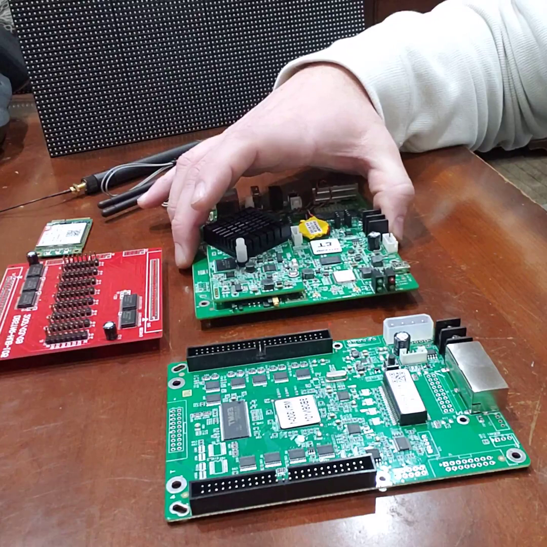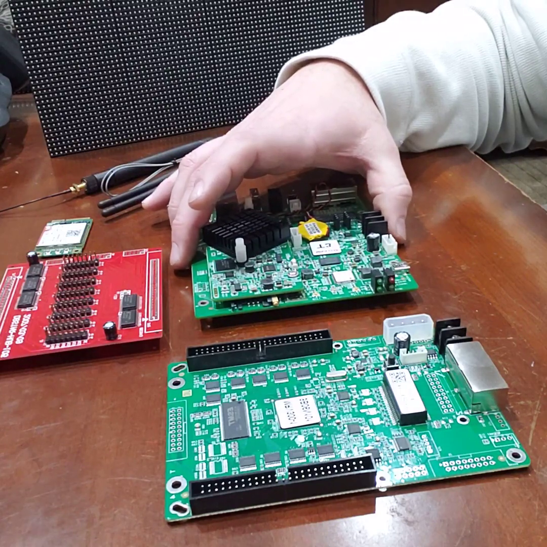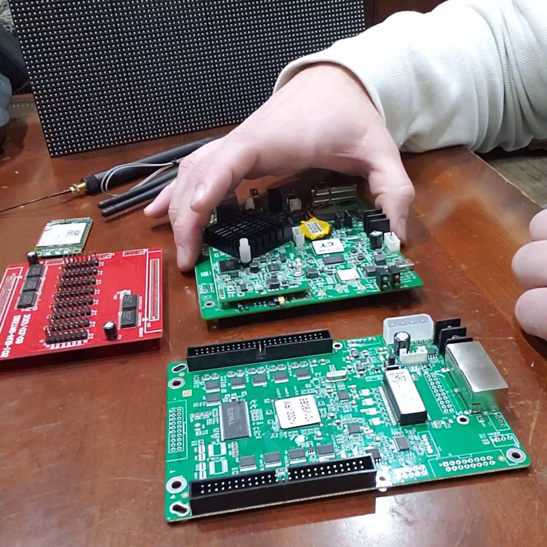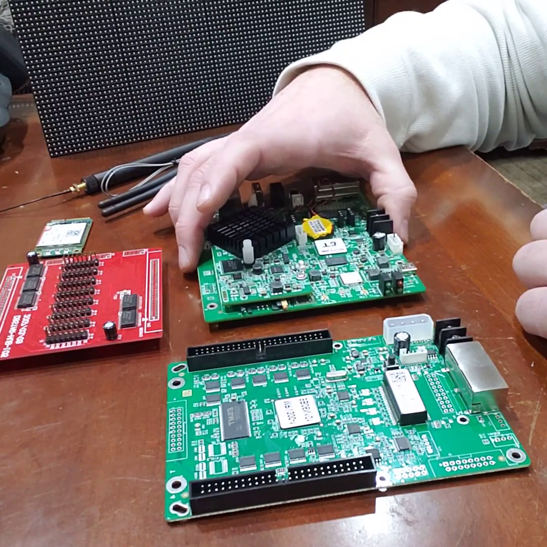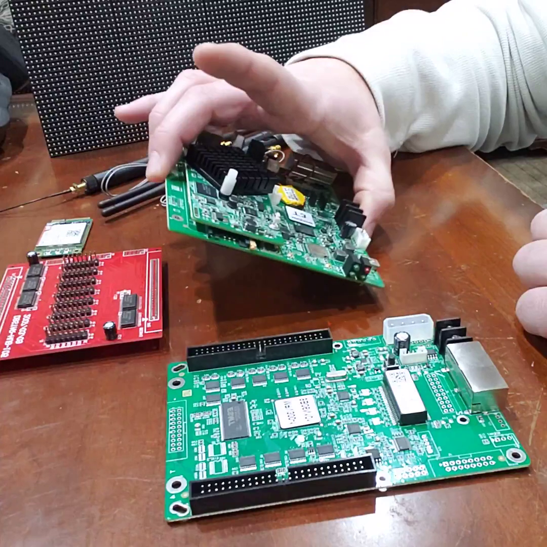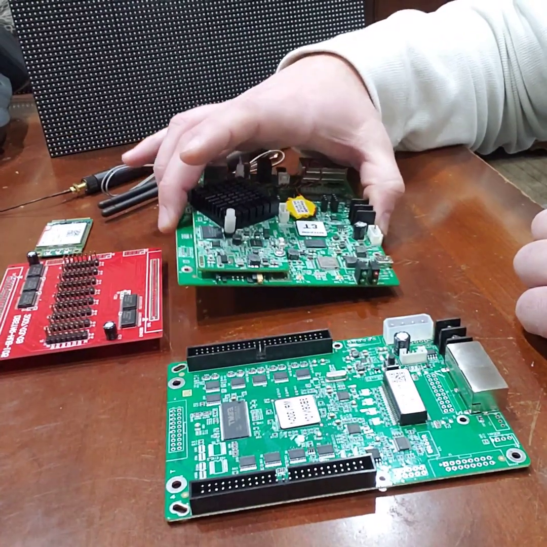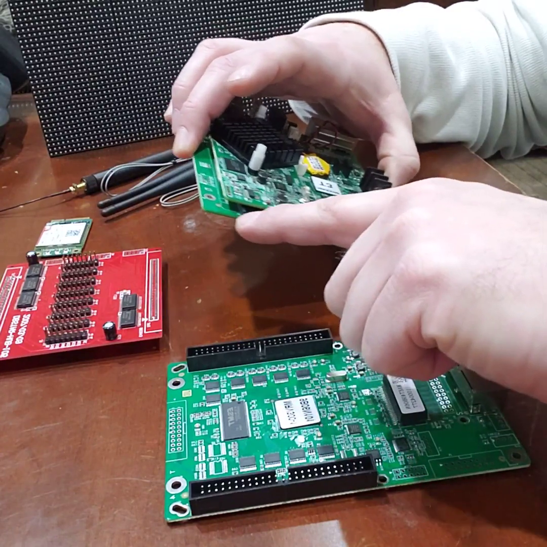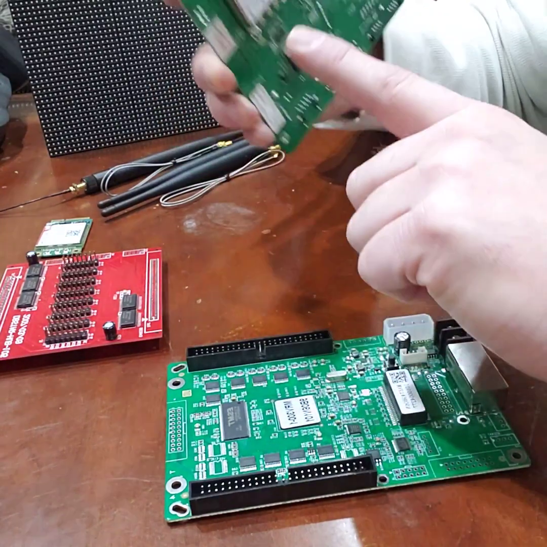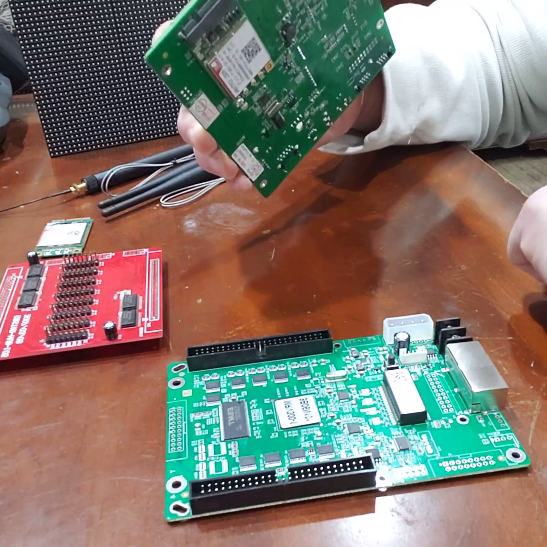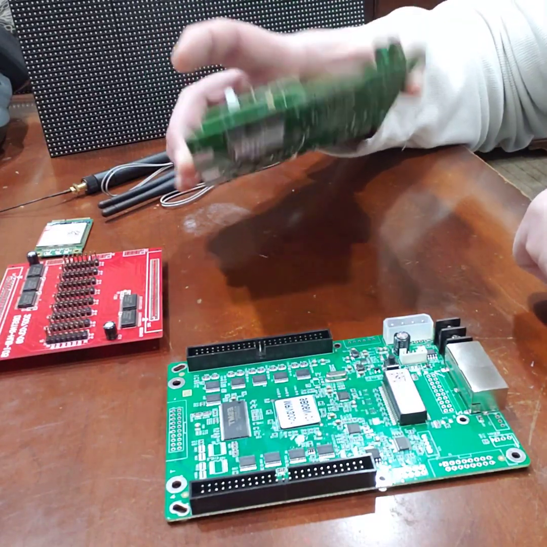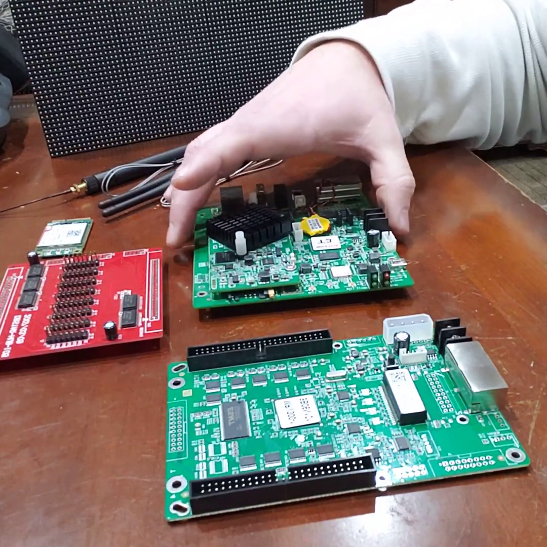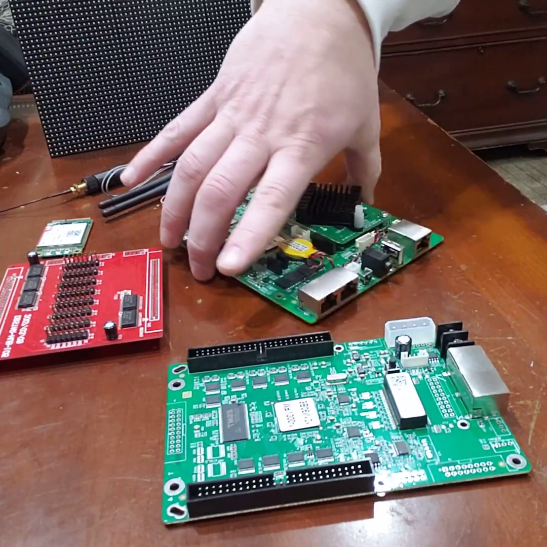Doing so allows you to program your display from anywhere in the world, as long as you have internet access. You could be at home, at the office, on a cruise ship, on an airplane, anywhere you have internet access, you could program your LED display. And we have a slot here for SIM cards as well, so that'll give your 4G controller your service.